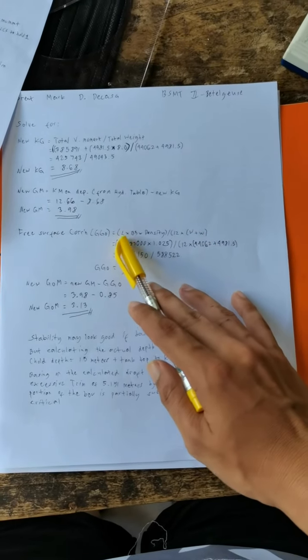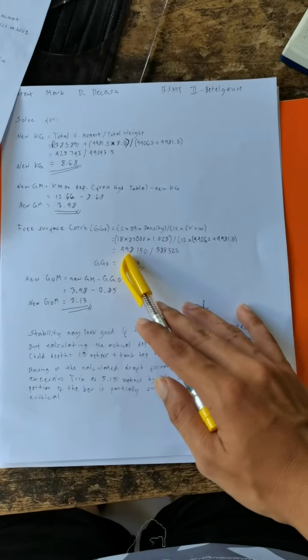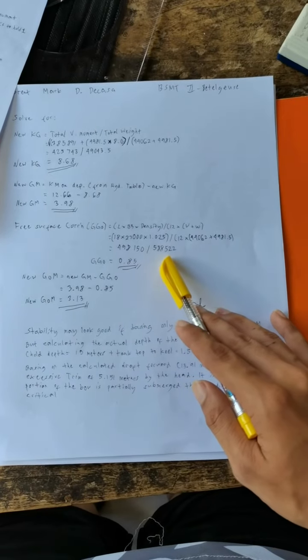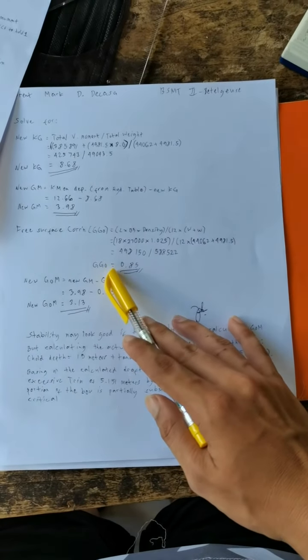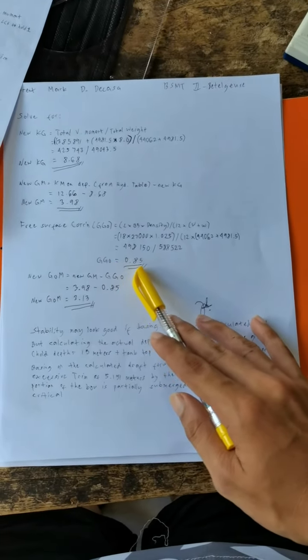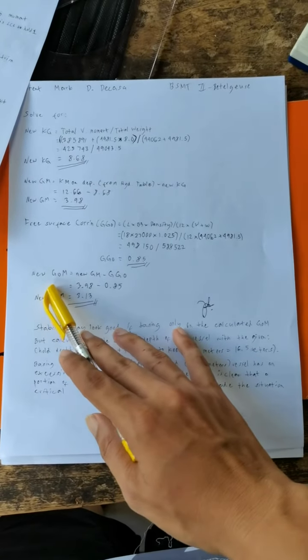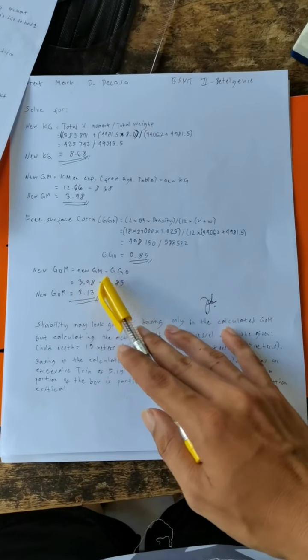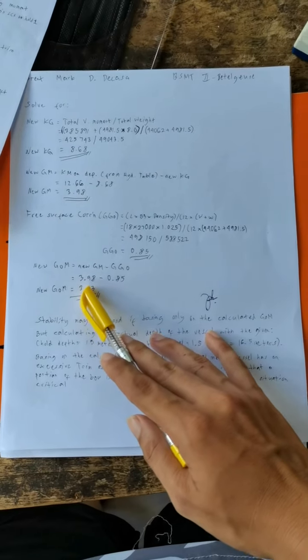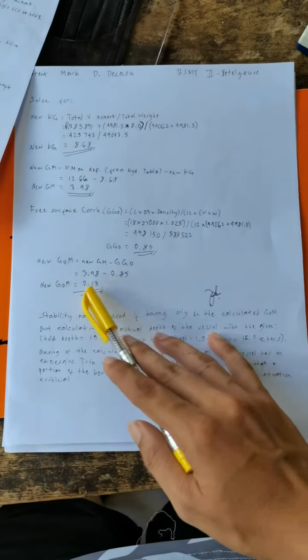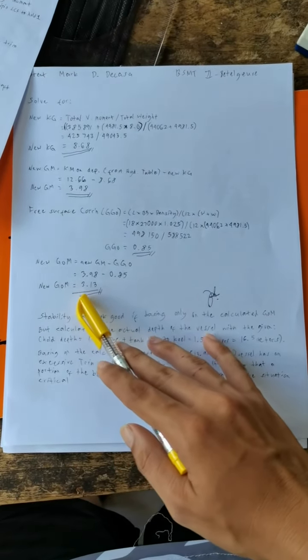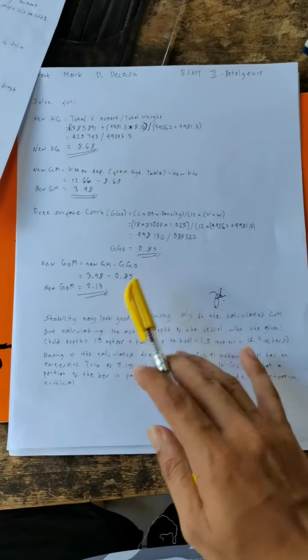Free surface GGO is equal to length times B cubed times density divided by 12 times displacement, which is equal to 498,150 divided by 588,522. The new GGO is equal to 0.85. Solve for new GOM, which is equal to new GM minus GGO, is equal to 3.98 minus 0.85. The new GOM is equal to 3.13.